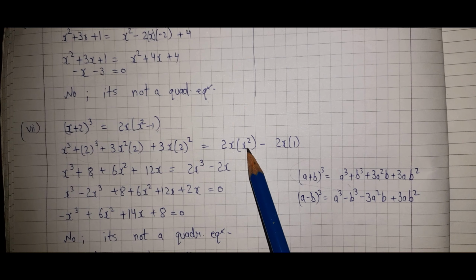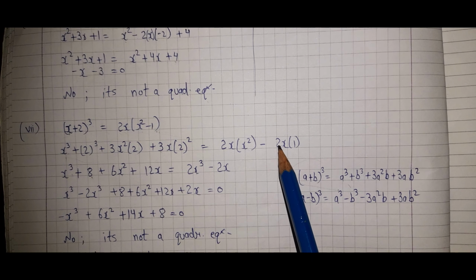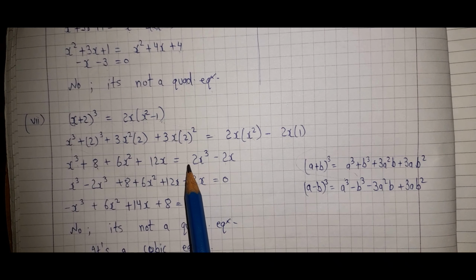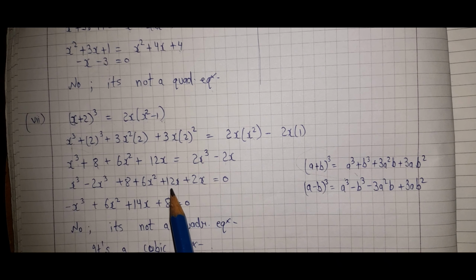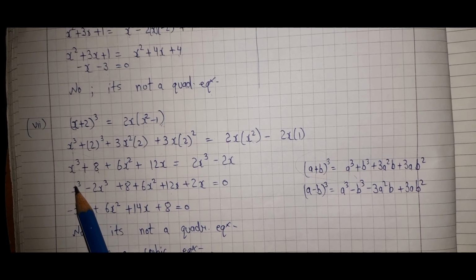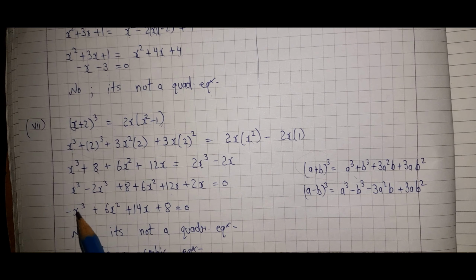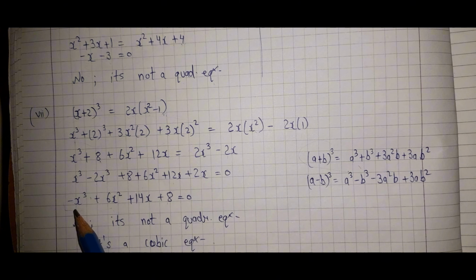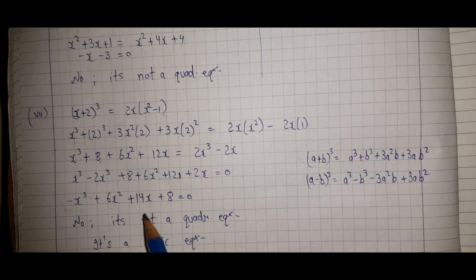X into x square equals to x cube. 2x into 1 equals to 2x. Taking the right hand side terms to the left hand side, we will get x cube minus 2x cube equals to minus x cube. After solving, plus 6x square, 14x plus 8 equals to 0. Since this equation has a highest power 3, it's a cubic equation and not a quadratic equation.